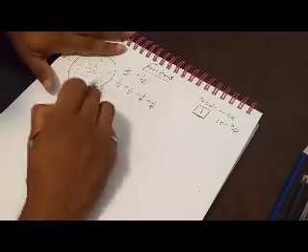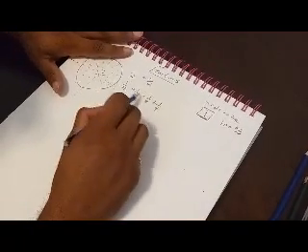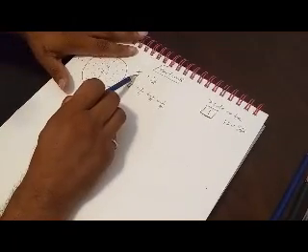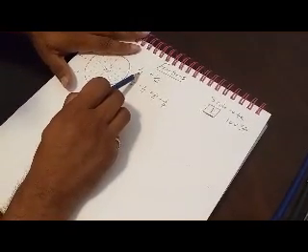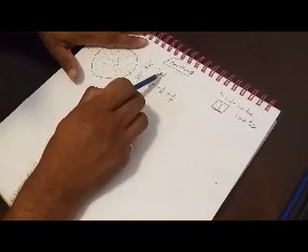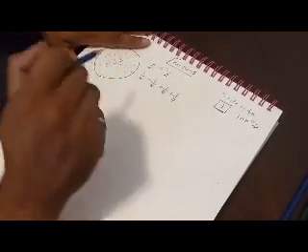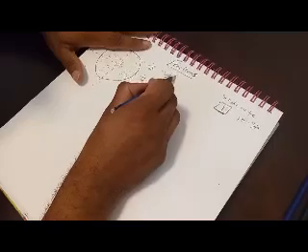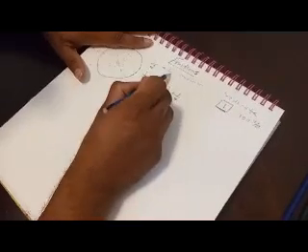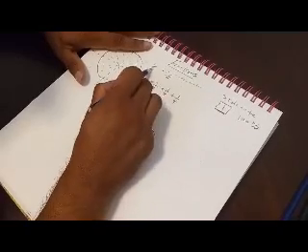So the first thing we're going to do is addition of fractions. We look at the denominator. The denominator is the number that is below, and this one is called the numerator. Okay, so we make sure the denominators are the same.